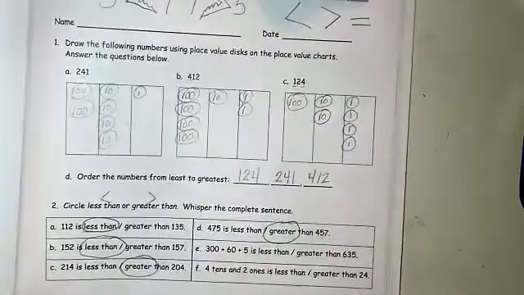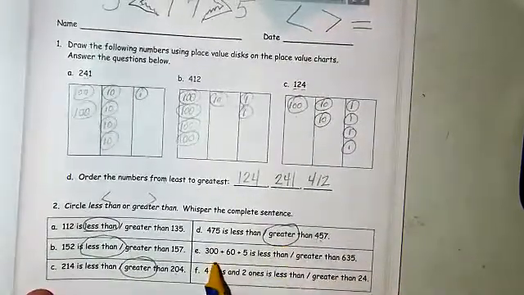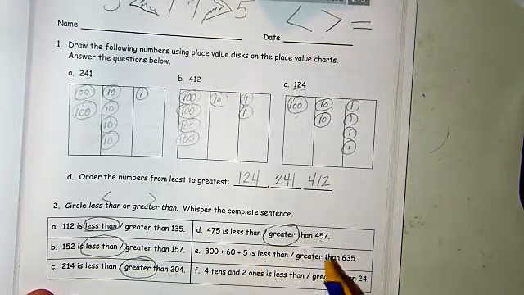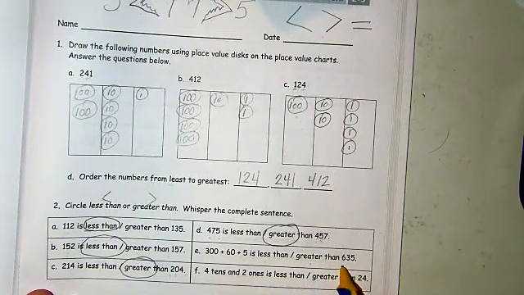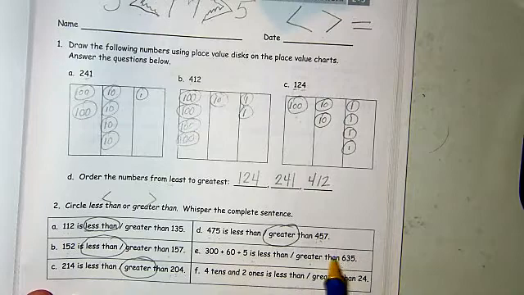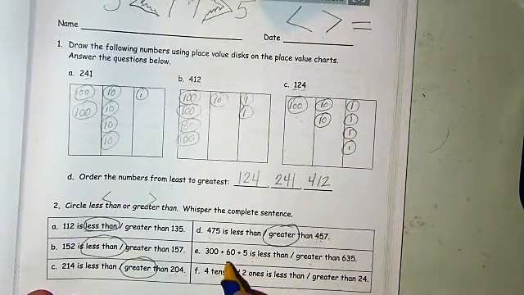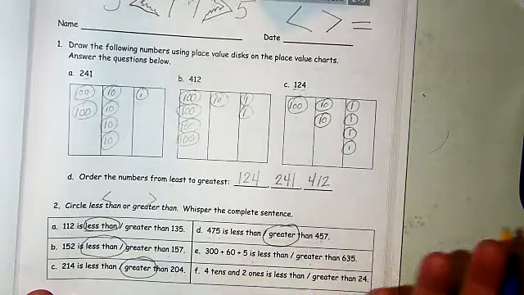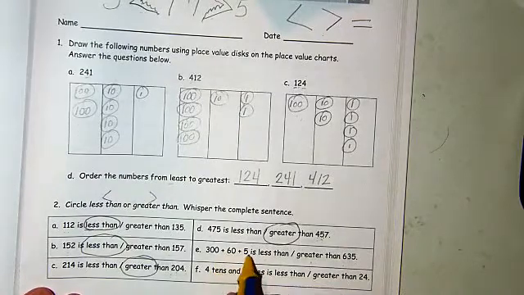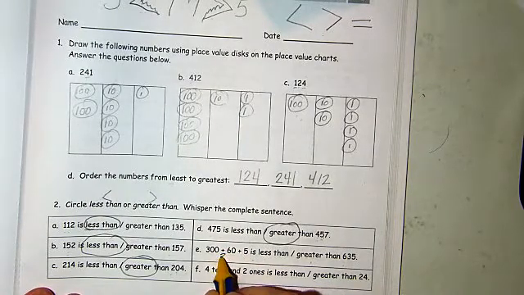2 more of these, and then we start writing our symbols. 300 plus 60 plus 5 is less than or greater than 635. So we either need to change this into units and make it expanded form, or we need to make this into standard form in order to be able to compare them. It makes it much easier. So if I were to write this in standard form, I would say 365.